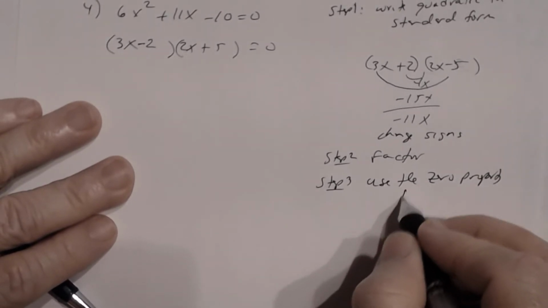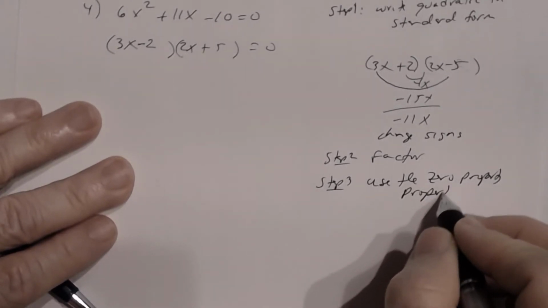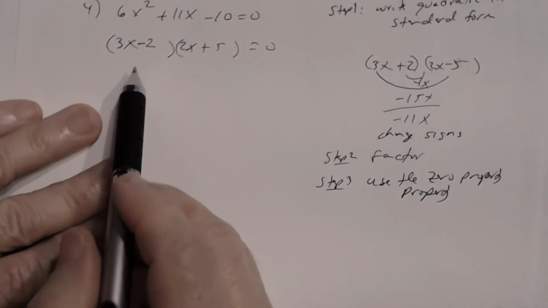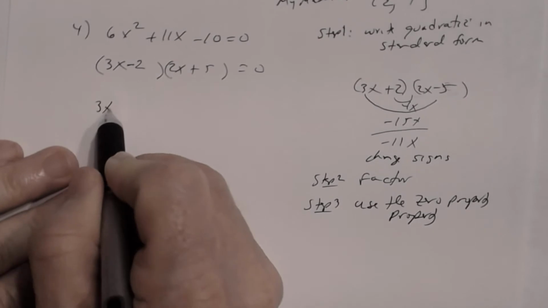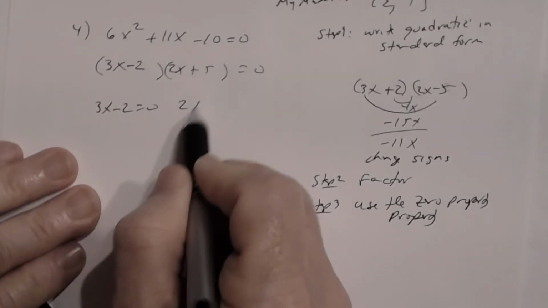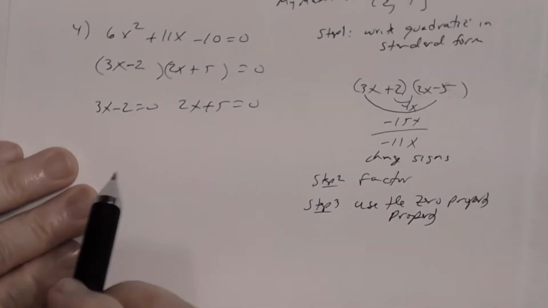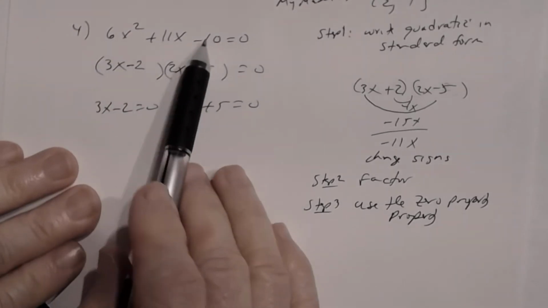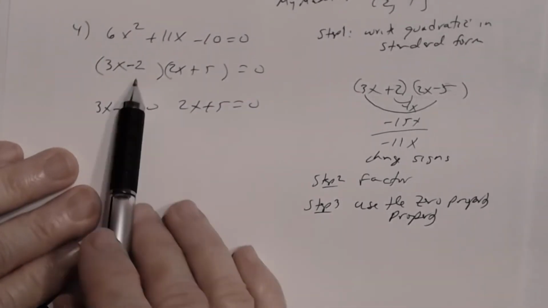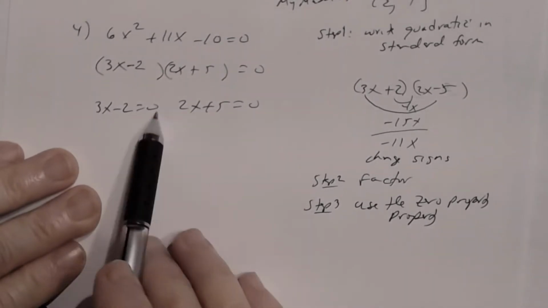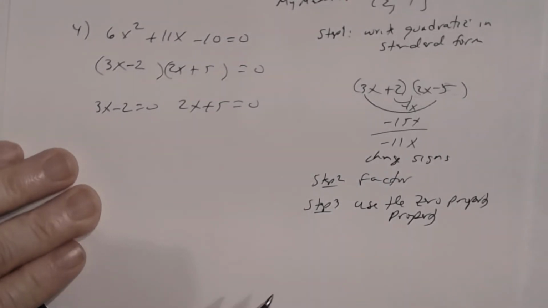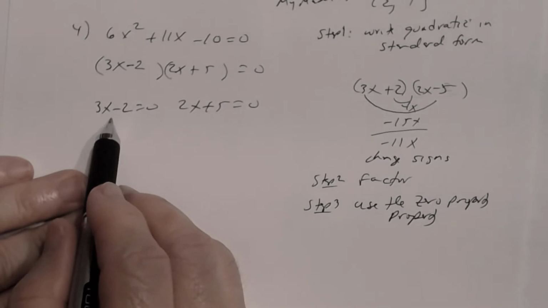Use the zero factor property. All right, step 3. And so then that means I'm going to set each of those equal to 0. So I get 3x minus 2 equals 0, 2x plus 5 equals 0. All right, so I went from a quadratic equation in standard form. I factored, and then I set each one equal to 0 using the zero factor property. And so then I solve.